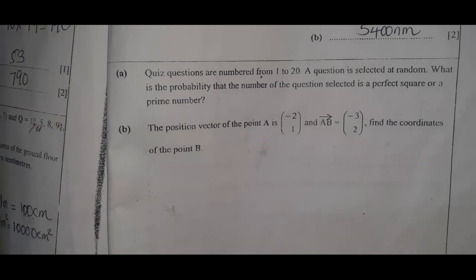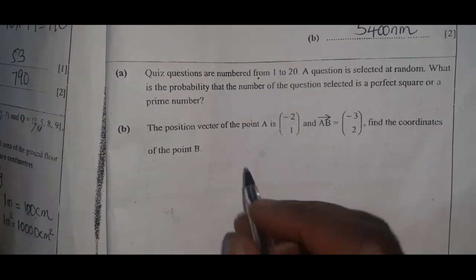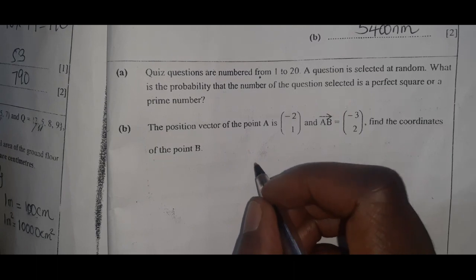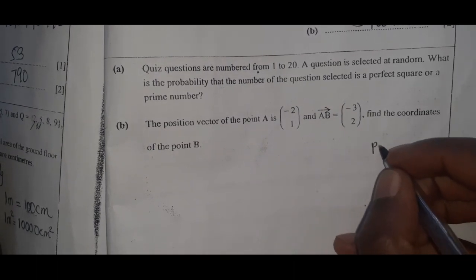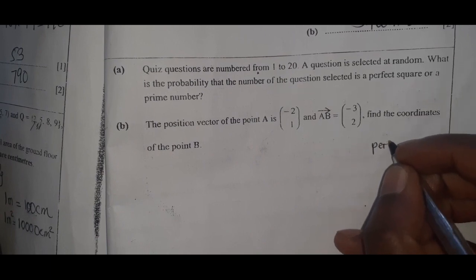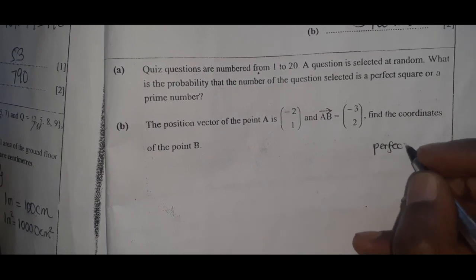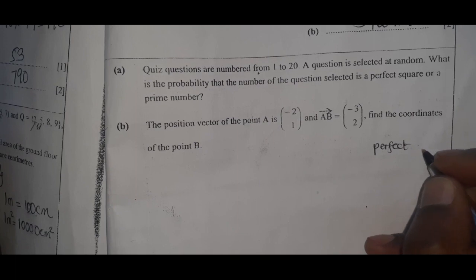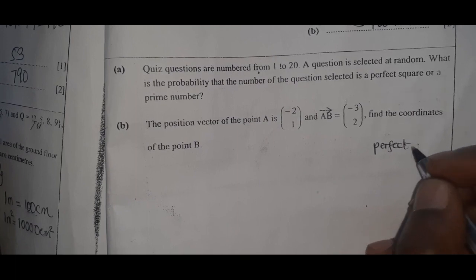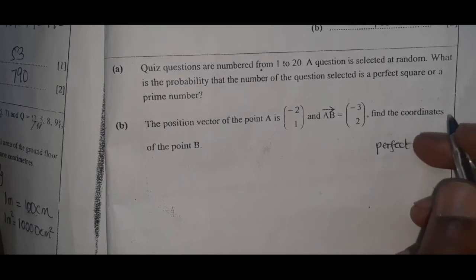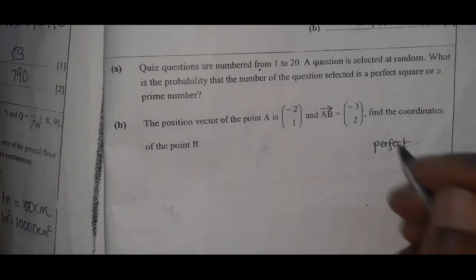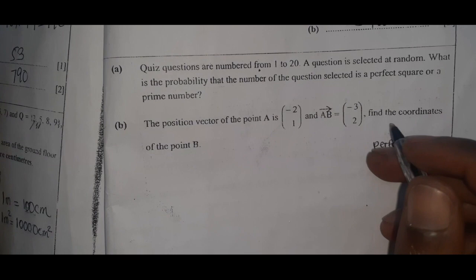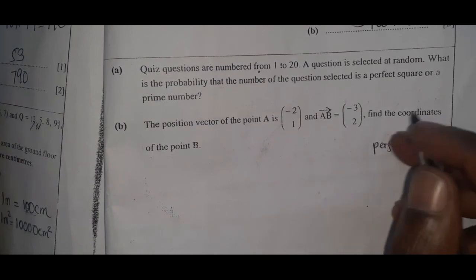Okay, so first of all, we need to find the perfect square numbers. What are perfect square numbers? We're talking about those numbers that have got square roots.